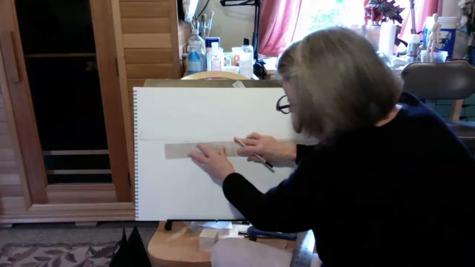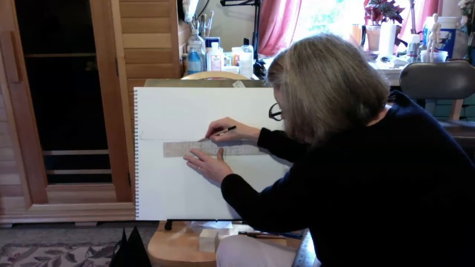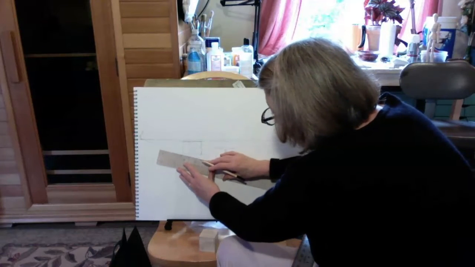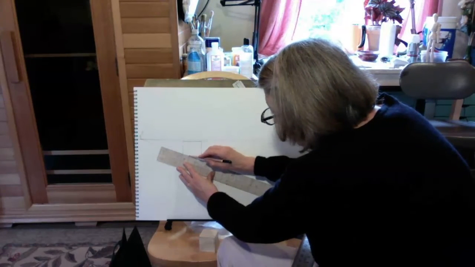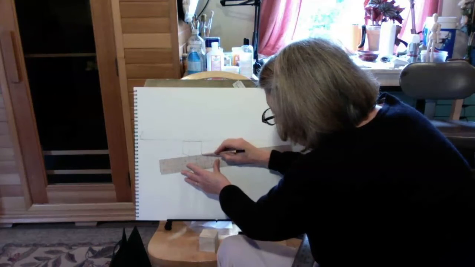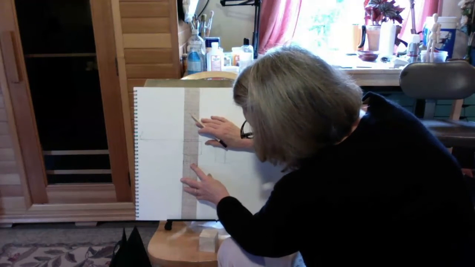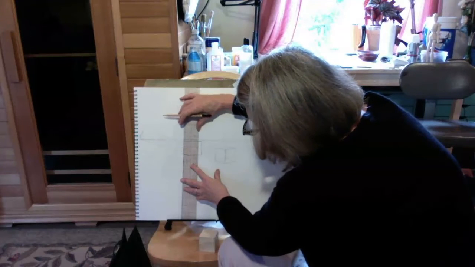I'll probably use my ruler here because it's so thin. So I'm just outlining this a little bit darker so that you can see the box a little more clearly.